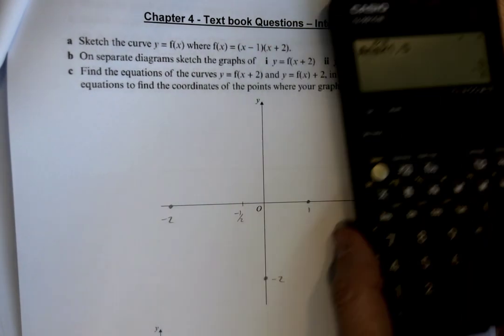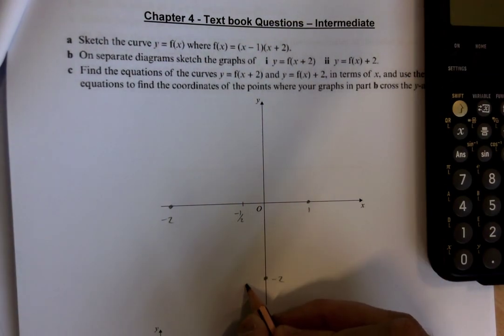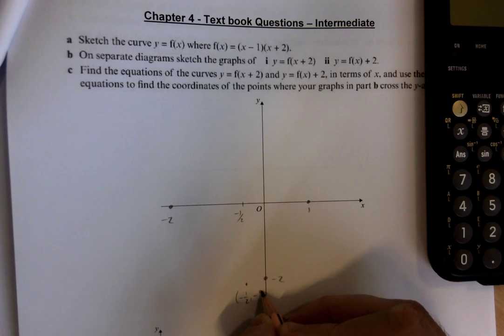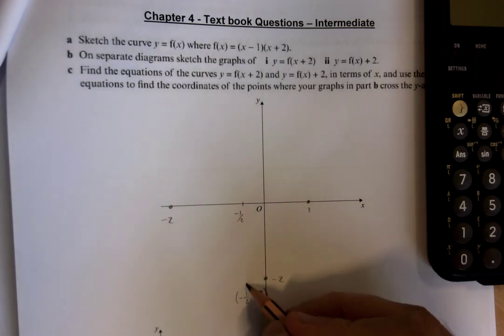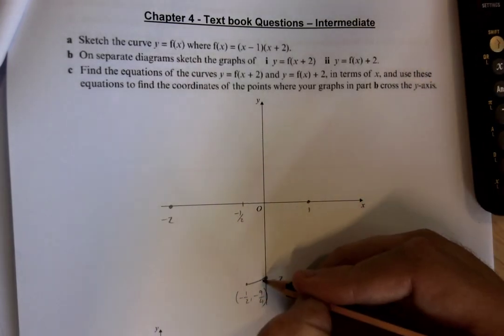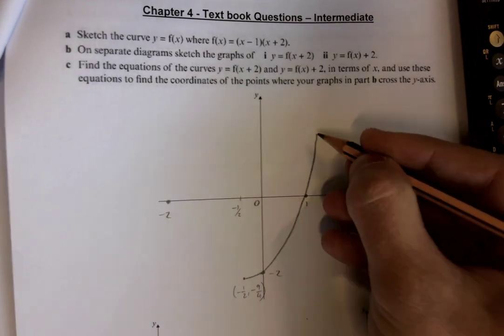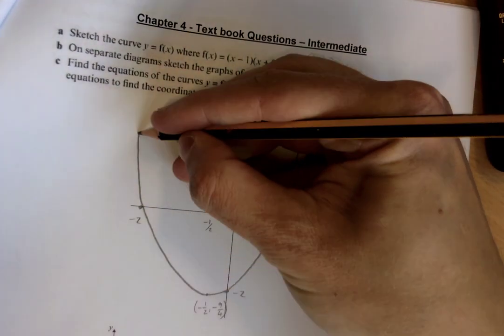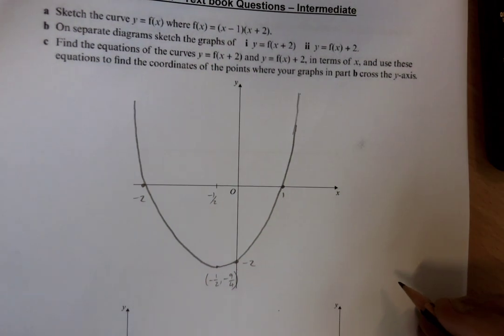So that's minus 2 1/4. So the minimum point is minus a half, minus 9 over 4. Okay, so that's the graph of the quadratic.